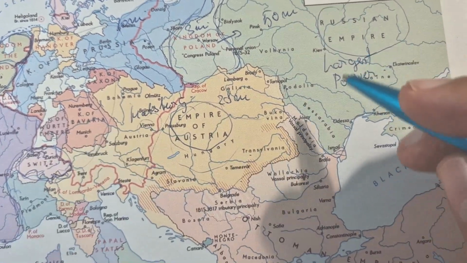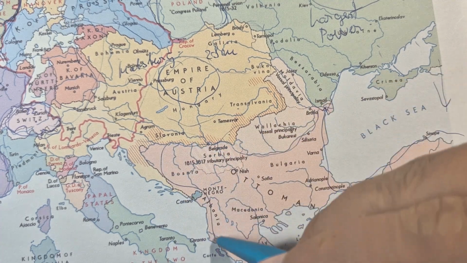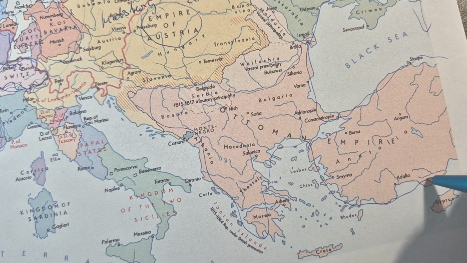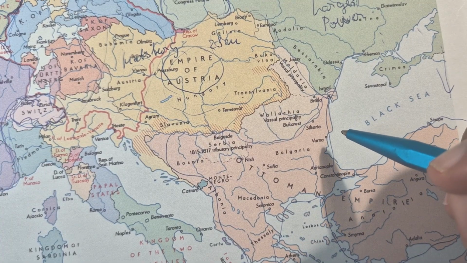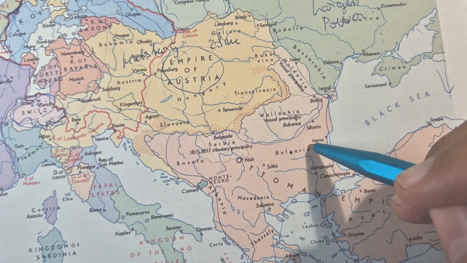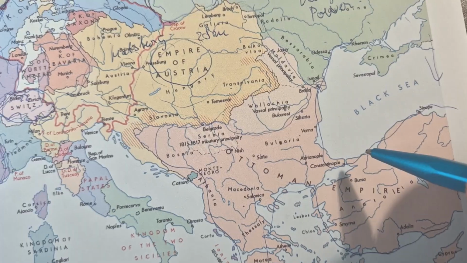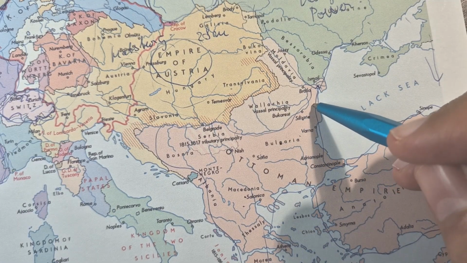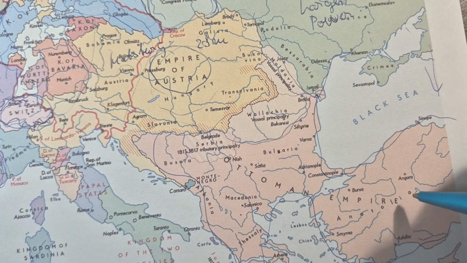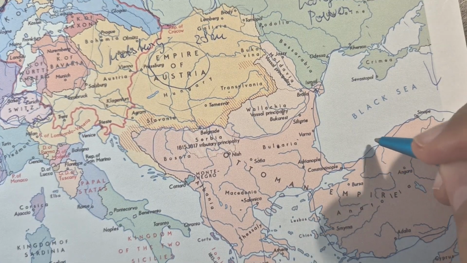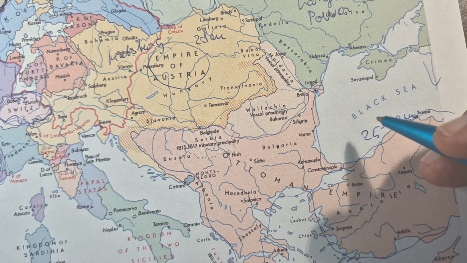Next, the Ottoman Empire. Well, still control much of the Balkans, Bulgaria, Serbia, Greece, Macedonia, Middle East and Anatolia, population around 25 to 30 million people.